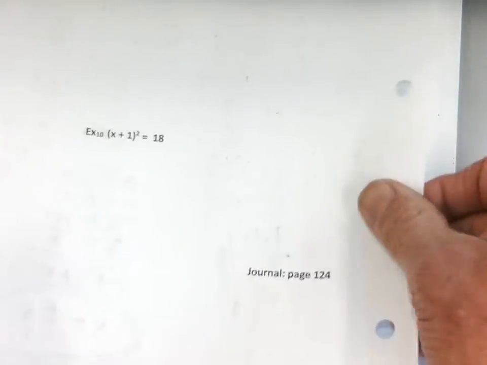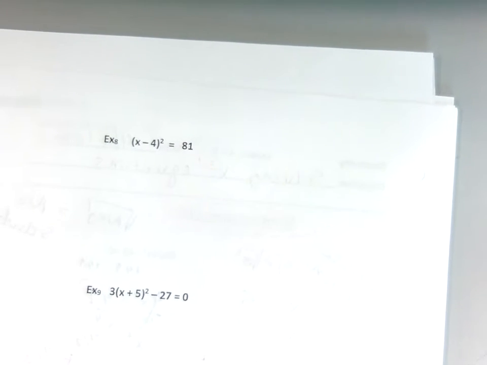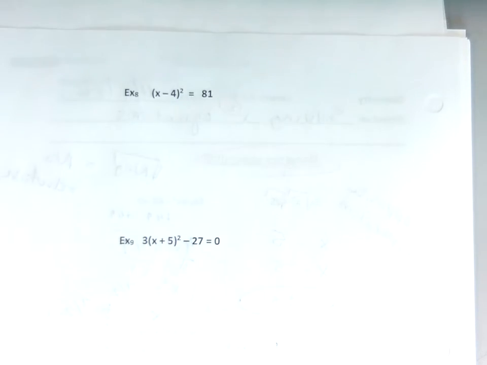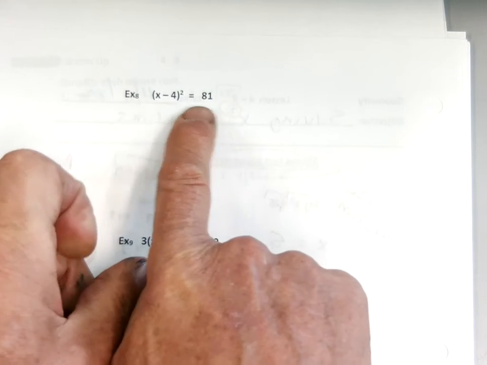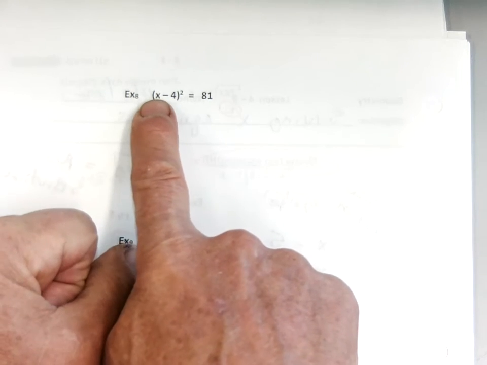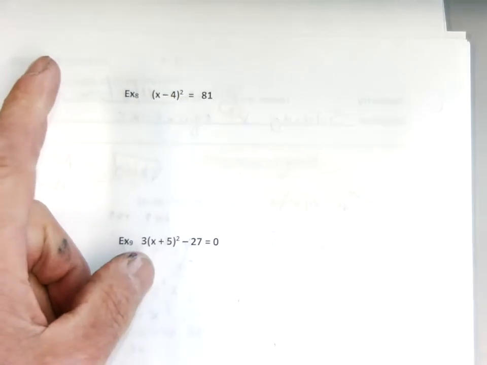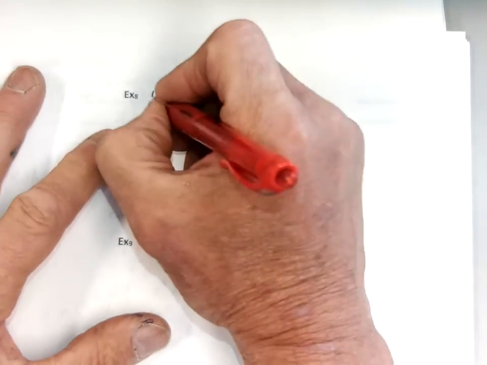Okay, turn the page. Now, these are a little bit different, but not hard. These are a little bit different because we have to take the square root first. You can't go plus 4. Don't do this. You can't go plus 4 because it's inside. So what I want to do is get rid of the square. To get rid of the square, I just do the opposite operation.